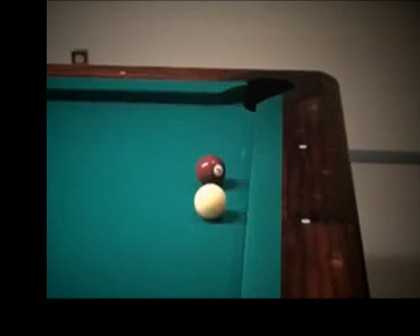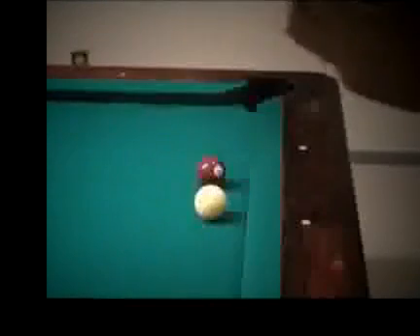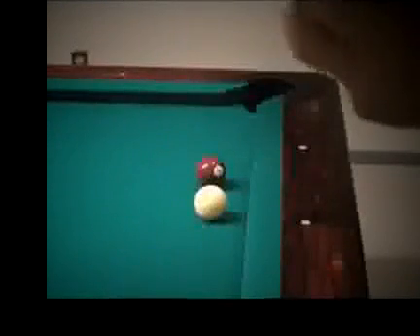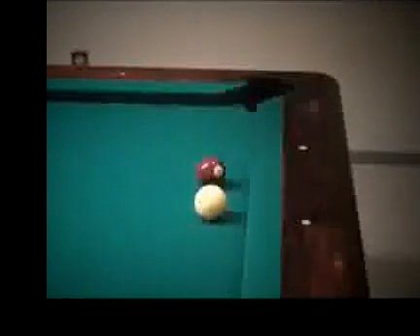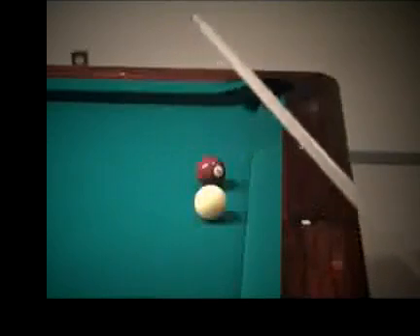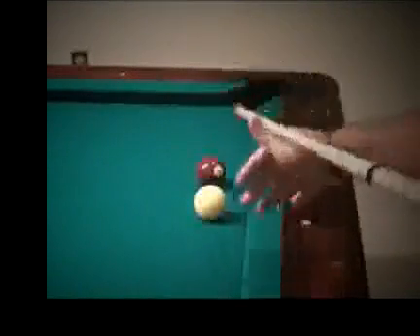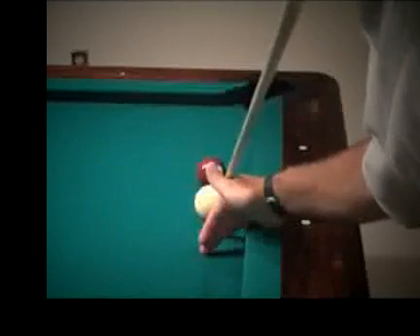Or here's another situation where the same shot comes into play. You have an easy shot into the corner pocket, but for some reason you don't want the cue ball to go away from the cushion. So you can use the after-shot masse effect to either stop the cue ball or get the cue ball to go a little bit back toward the cushion.